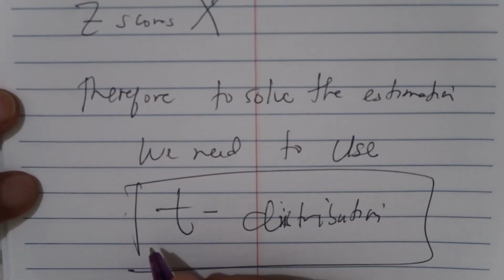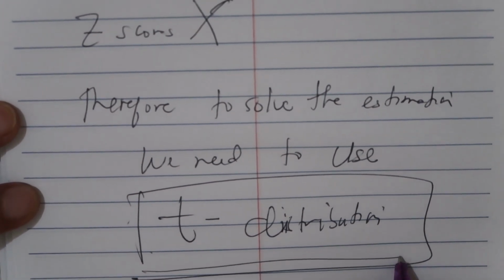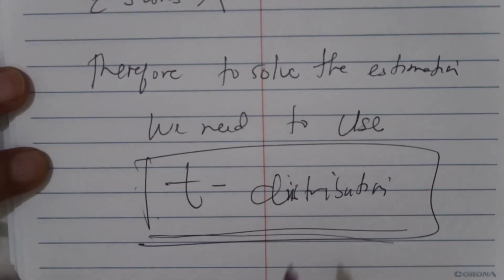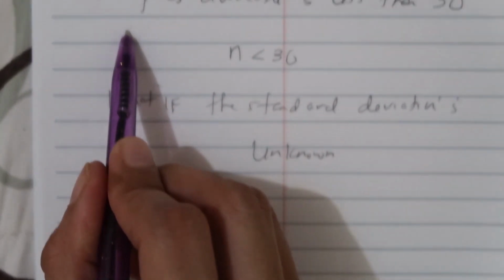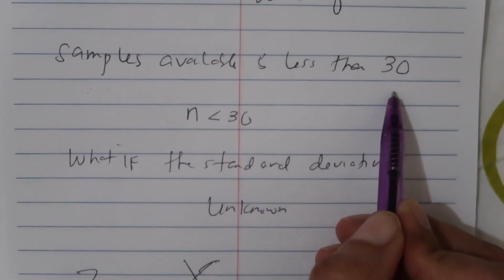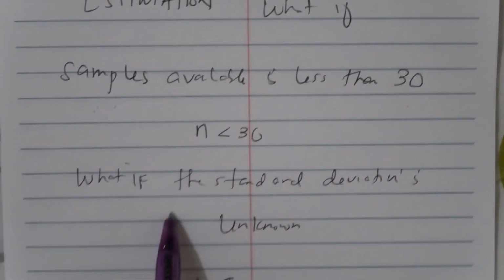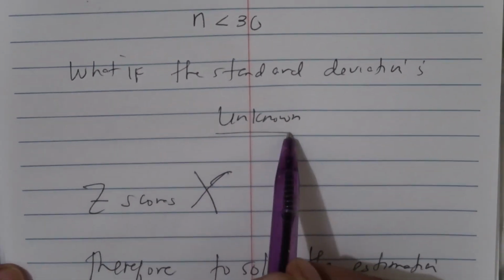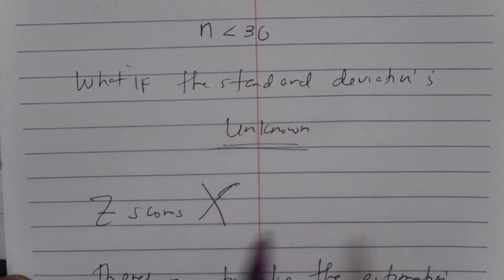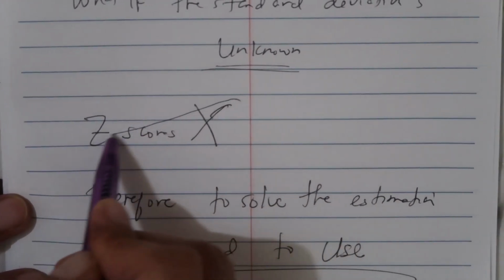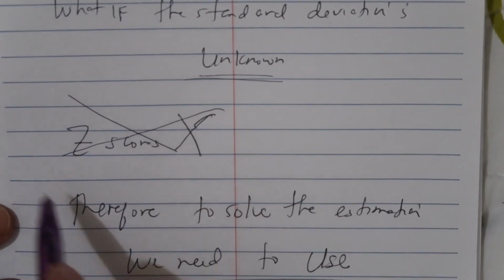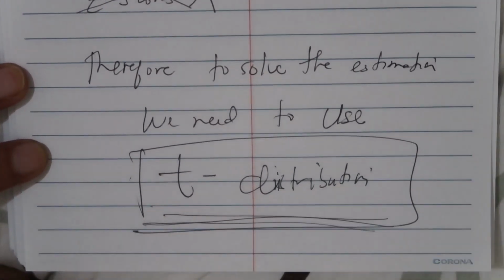Again, when do you need to use the T-distribution? You can use T-distribution if the samples available are less than 30, and if the standard deviation is unknown, meaning it's not given, so z-score is not allowed. So we're going to use T-distribution.